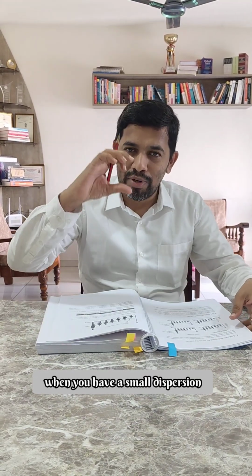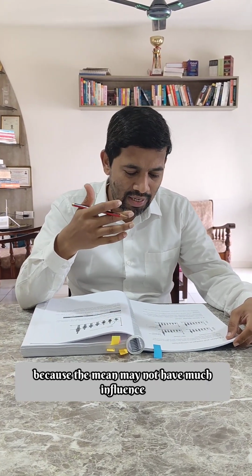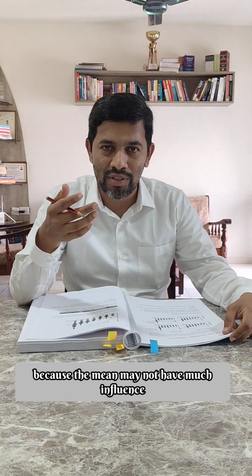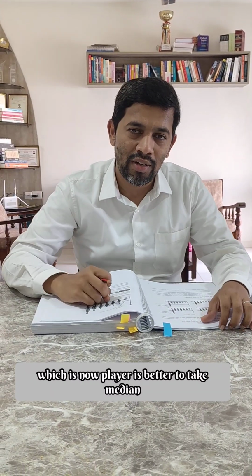The summary is that if your data exhibits a small dispersion, then you can take the mean, because the mean may not have much influence due to an outlier. And if you have a large dispersion, where suddenly you have data which is an outlier, it's better to take the median. That's what it says.